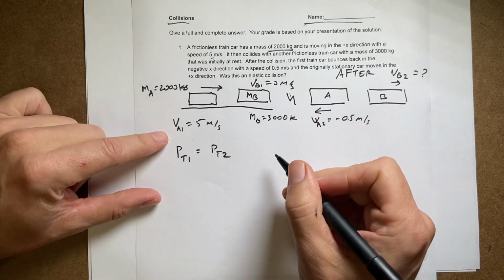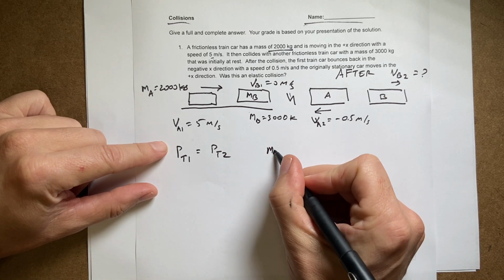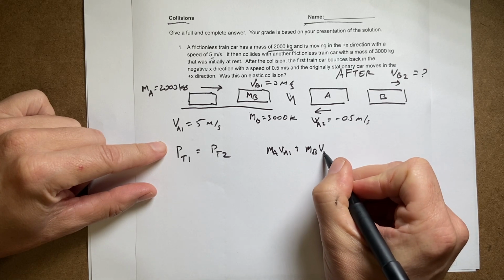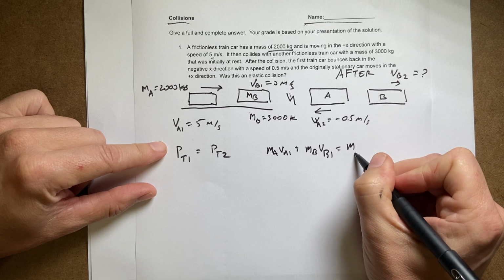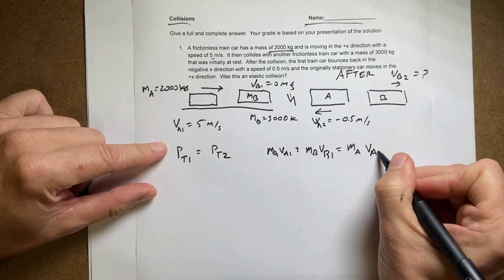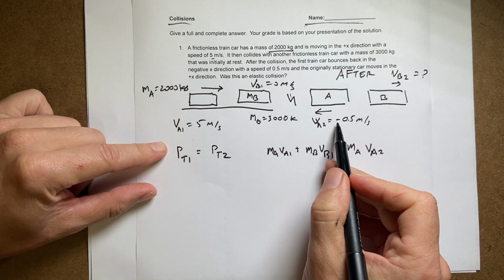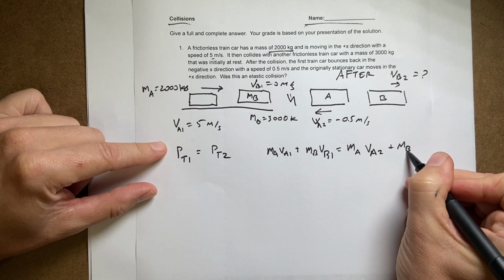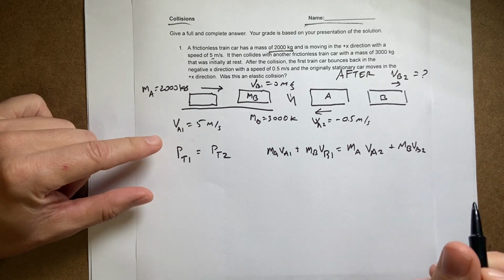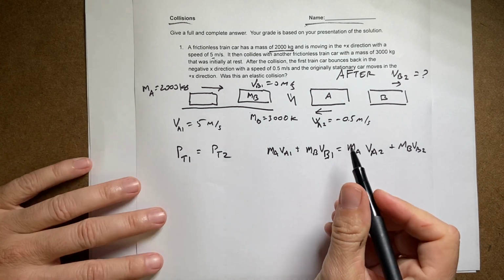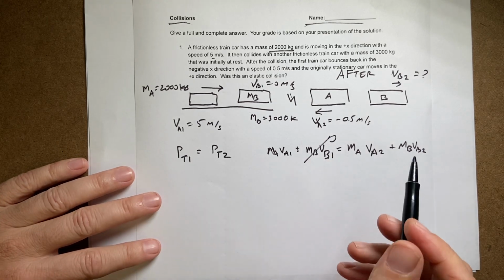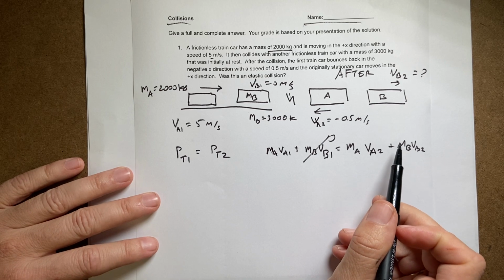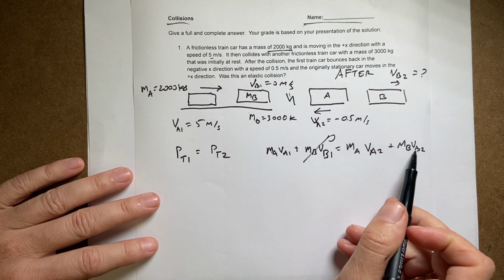So I can write this out as an expression. There's going to be MA VA1 plus MB VB1 equals MA VA2, that's negative because I'm using scalars, plus MB VB2. Now I know at least one of these things is 0, and that's VB1. I know everything else. I can actually solve for VB2 because it wasn't given. If momentum is conserved, I know what that is.